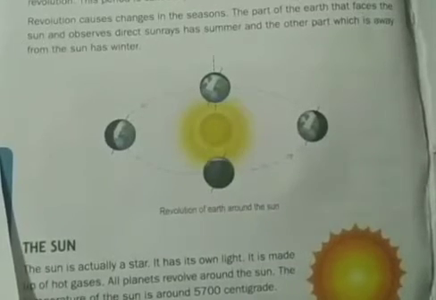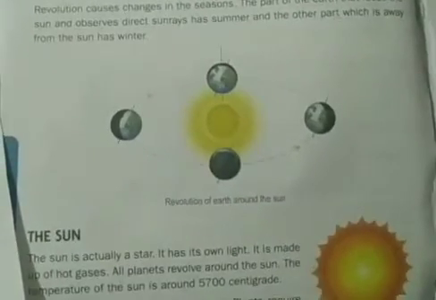So we have understood what is rotation. That is, one round causes one rotation, isn't it? And what is revolution? When earth makes a complete round around the sun, this is called revolution. The earth's revolution changes the temperature, and that is why seasons change.